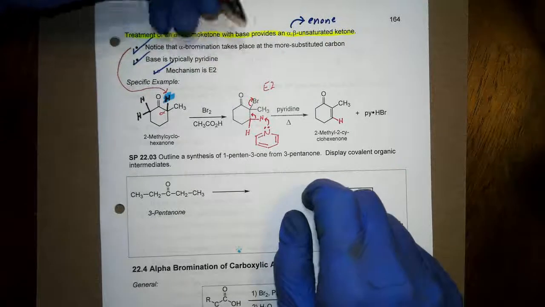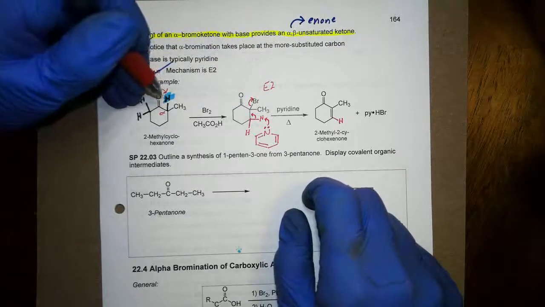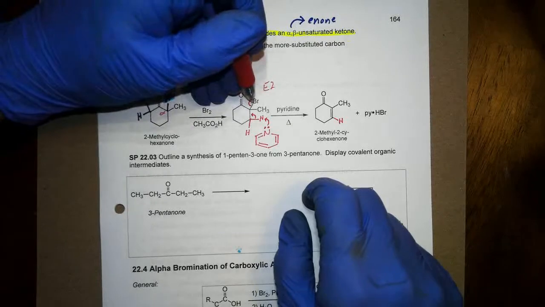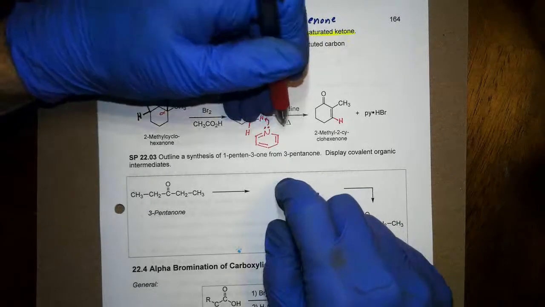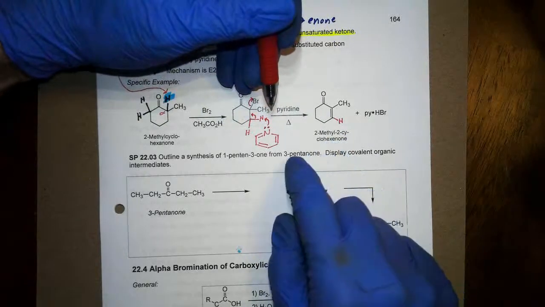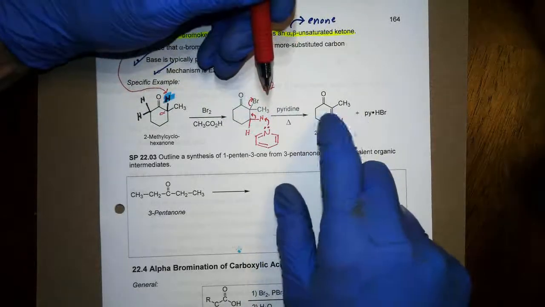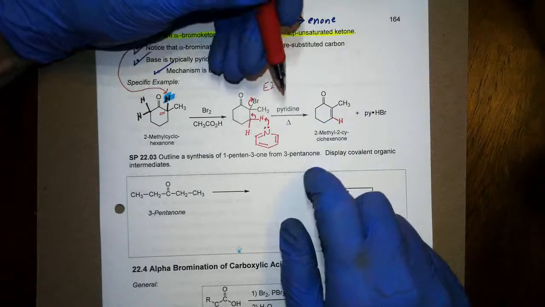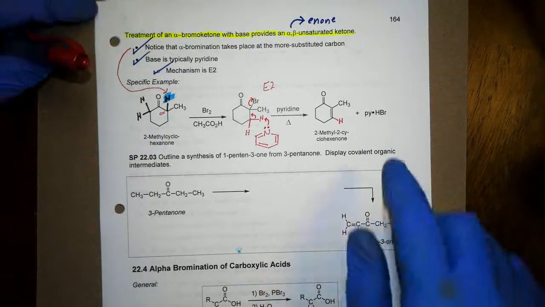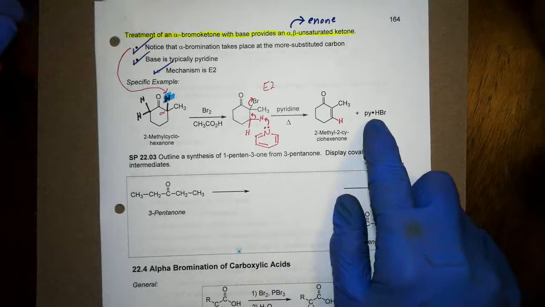So again, what did we do? We replaced a proton with bromine to make this alpha-bromo species. We then added pyridine to it. We heated it, and we get this E2 product known as 2-methyl-2-cyclohexenone. This species is now conjugated, and it can be used for a variety of organic reactions. And this is your byproduct, pyridinium hydrobromide.